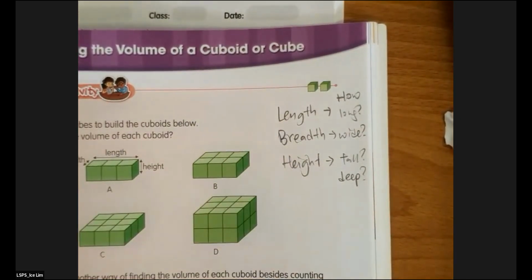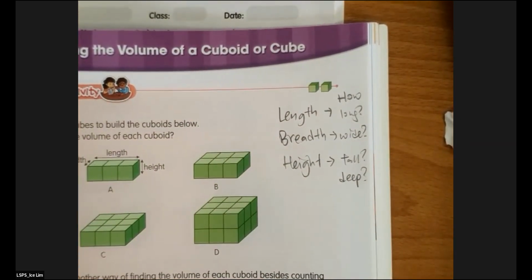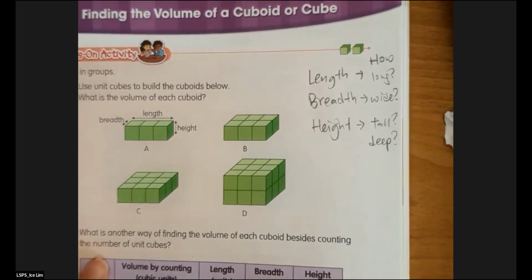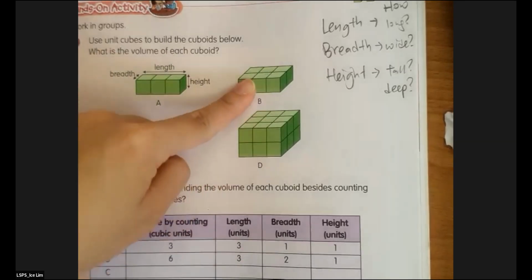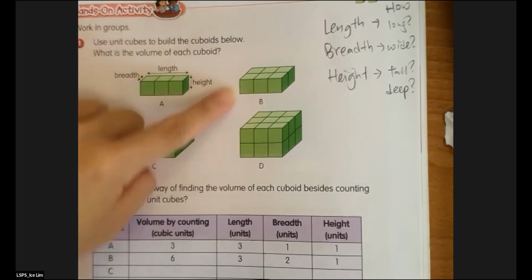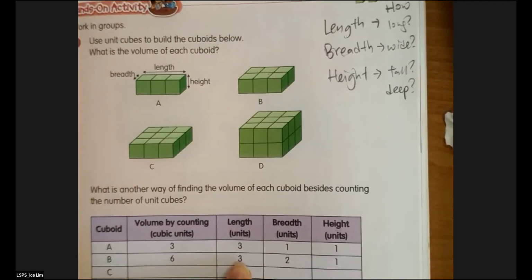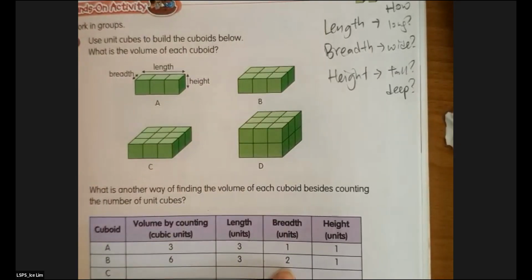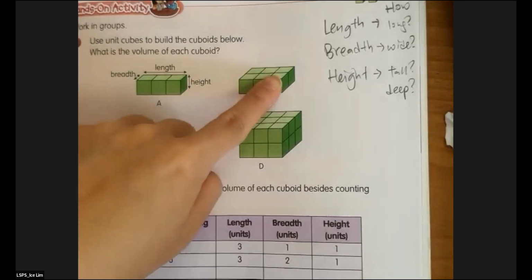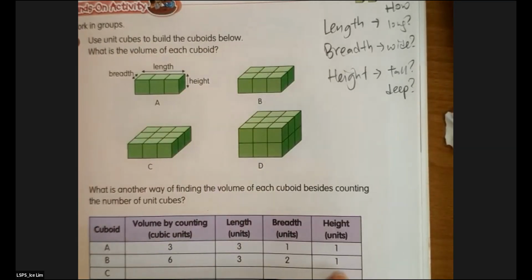Can you understand? So if I go this way and I ask for B, how long? 3 units long. How wide? 2 units wide. How tall? 1 unit tall. Can you understand?